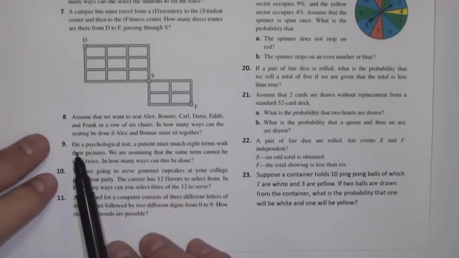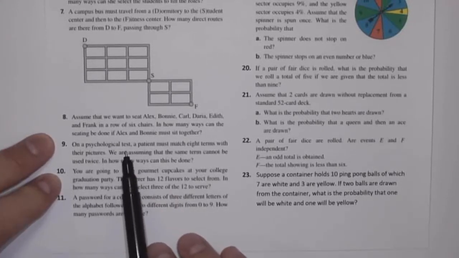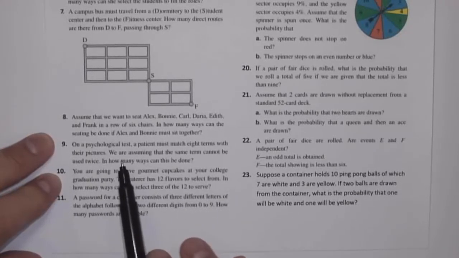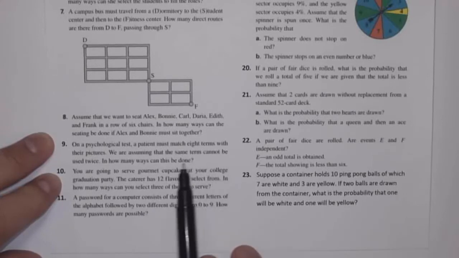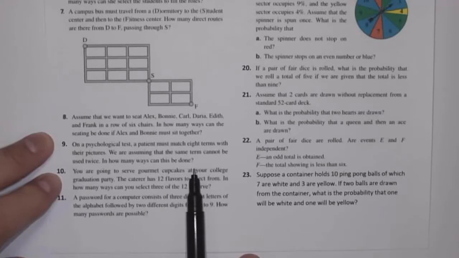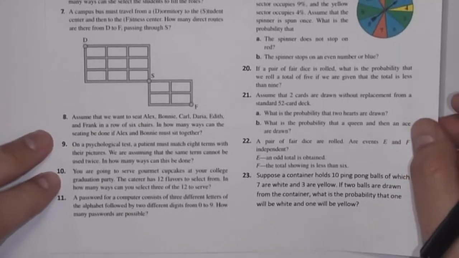So in this video, we're continuing our test 4 review, and we're picking up with problem number 9. On a psychological test, a patient must match 8 terms with their pictures. We are assuming the same term cannot be used twice. In how many ways can this be done? So we have 8 terms and 8 pictures, and each term has to be matched with a picture, and our question is, how many different ways can this matching be done?